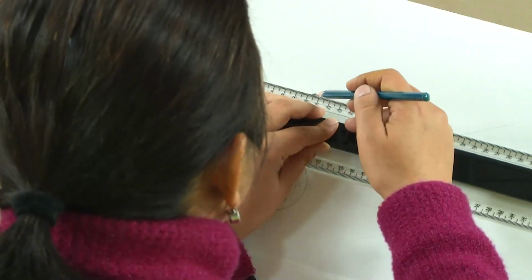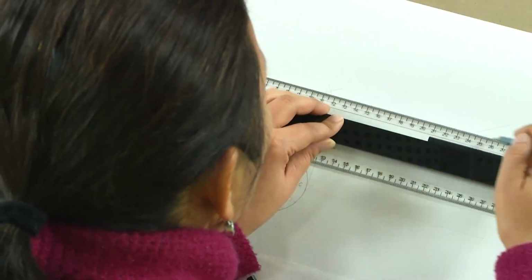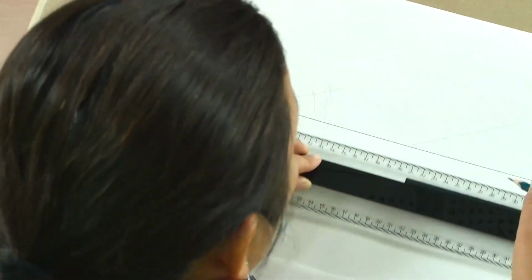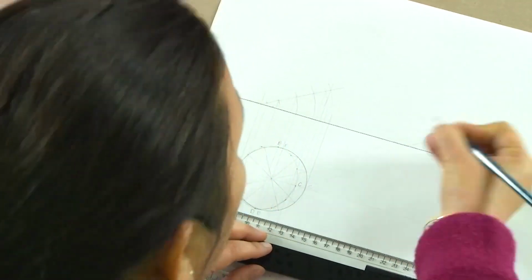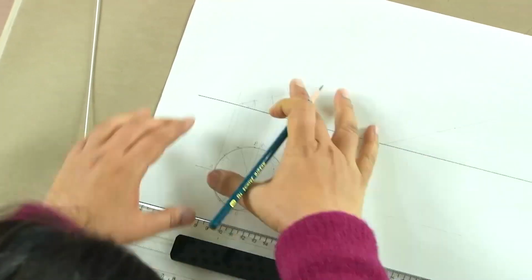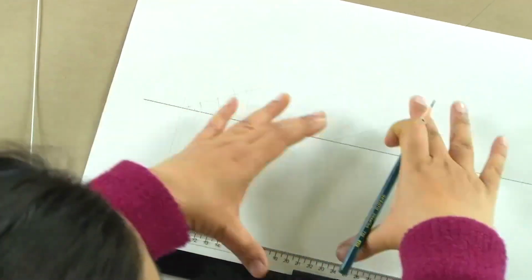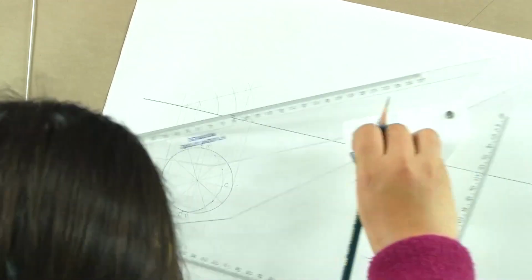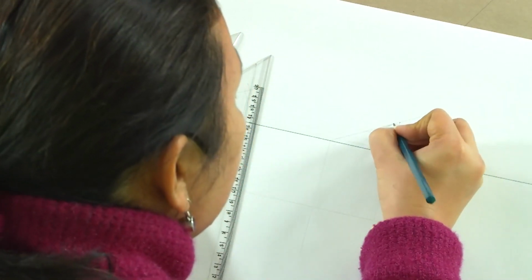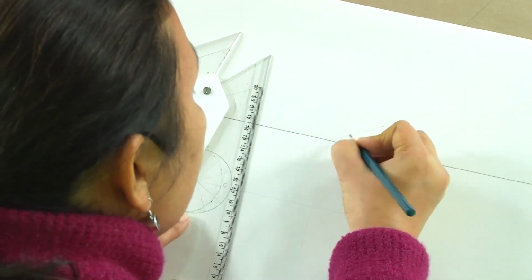So, all we are doing is nothing new, but since there are so many points here, I am just bringing this entire drawing as fresh, so that we do not have the original circle seen here. So, I will get these points onto this line.